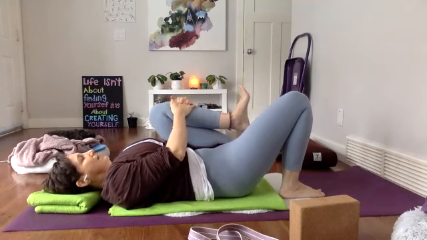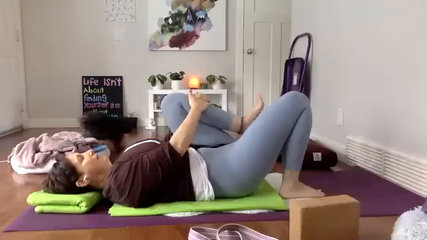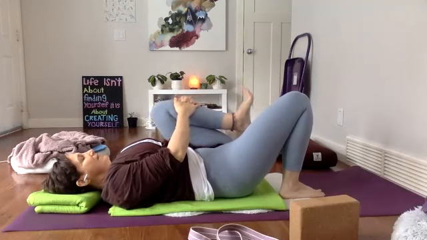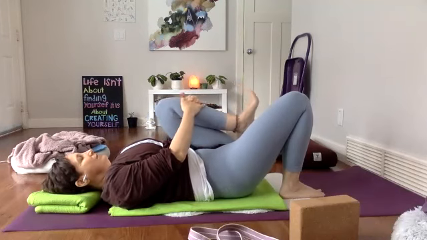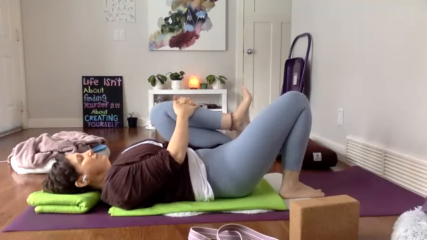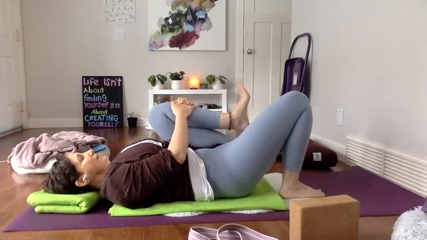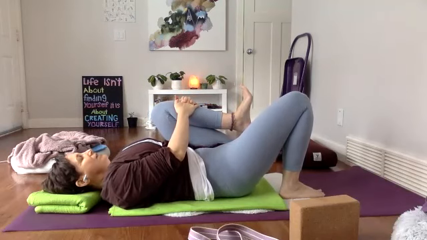Good. Okay. And if you want to rock your left knee in and out a few times or whatever you need to do. It's a nice, gentle massage maybe for some and maybe more intense for others. Okay. And then just drop in. I'm going to add that press into the right foot, flex the left foot.